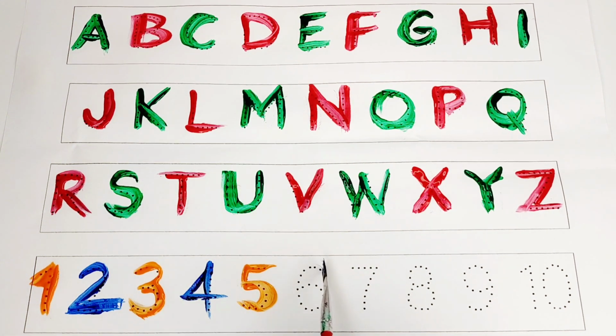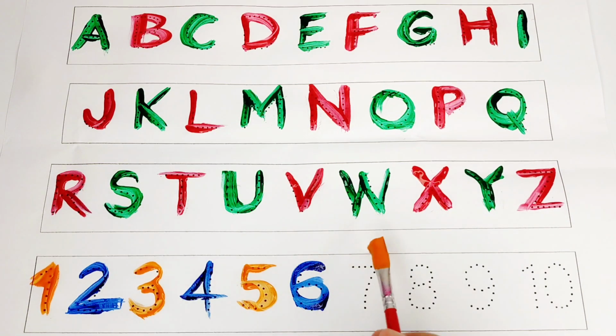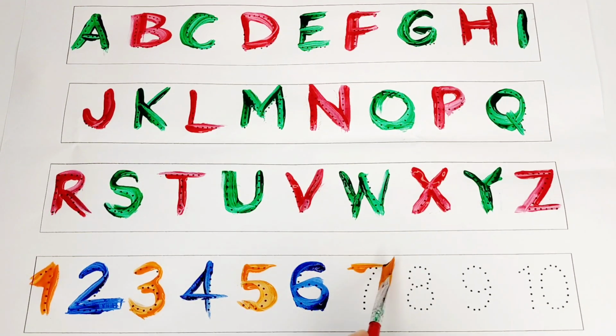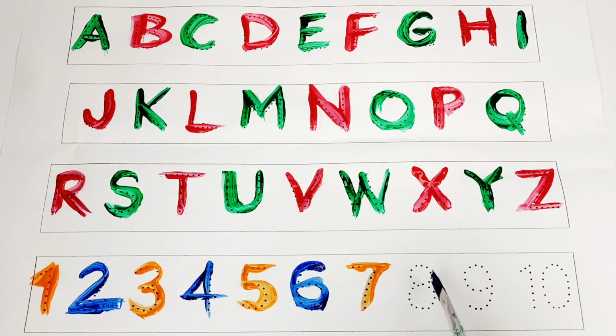We have 6. Then we have 7. We have number 8.